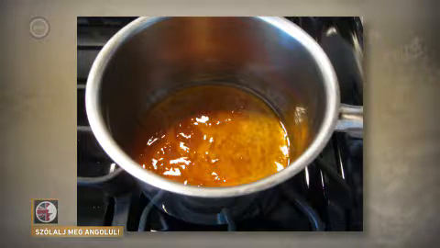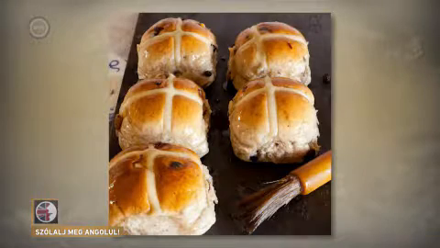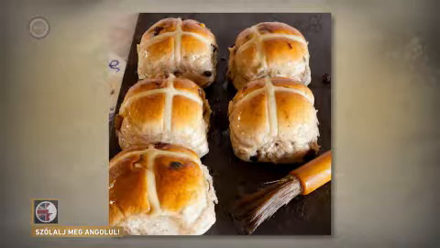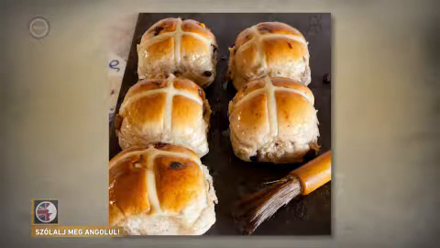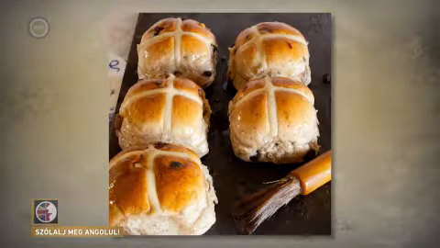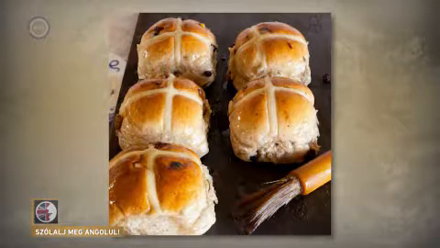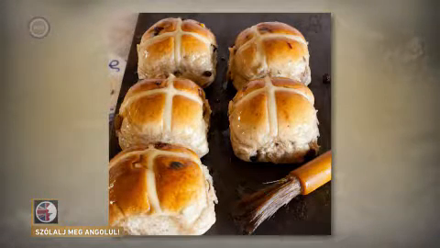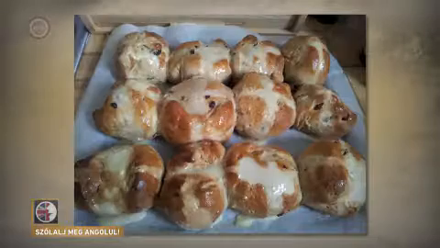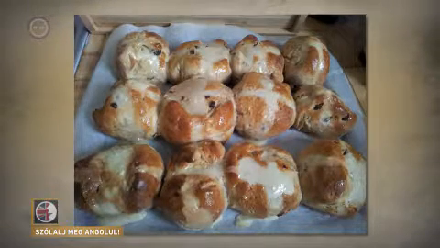If everything worked out well, they should look like this. Can you see the shiny glaze? It looks great, doesn't it? Of course, if we make a mistake, then our hot cross buns will probably look like this. But even if they don't look wonderful, they probably still taste good.